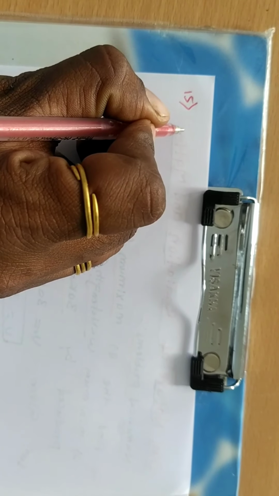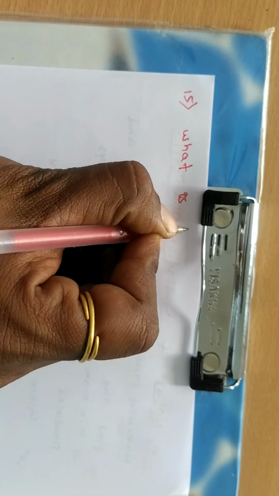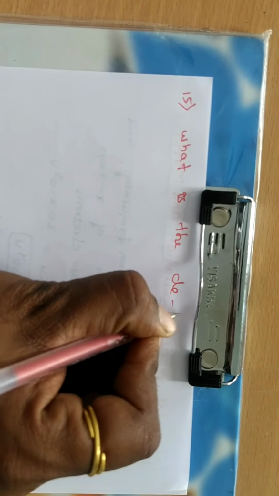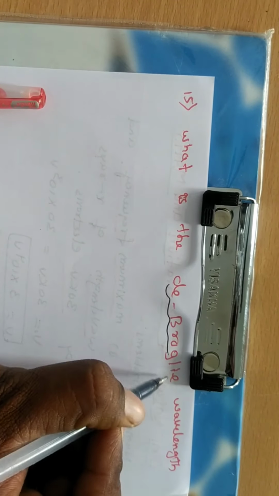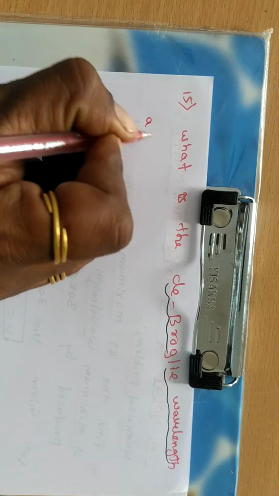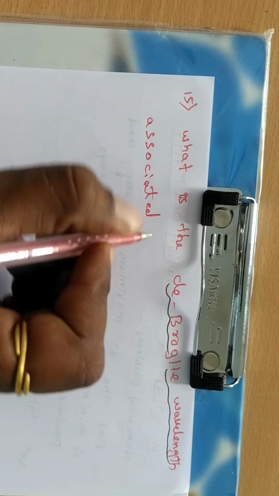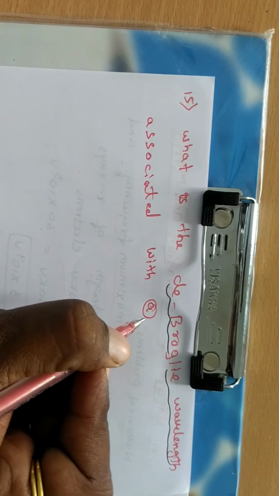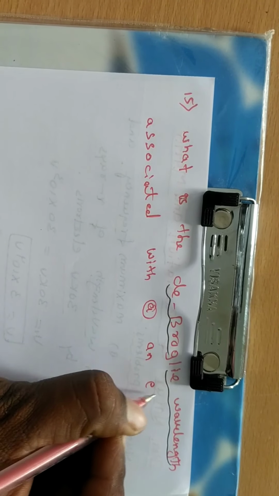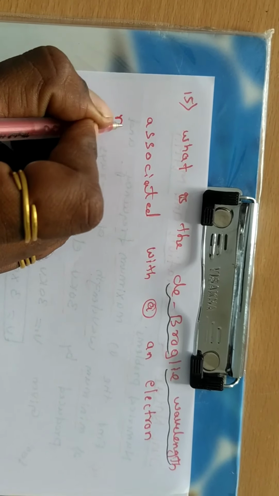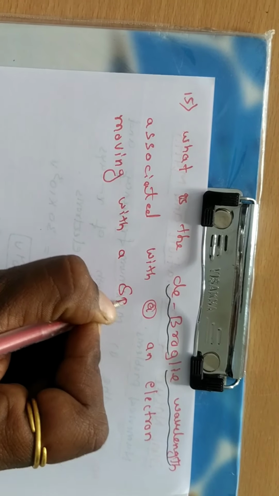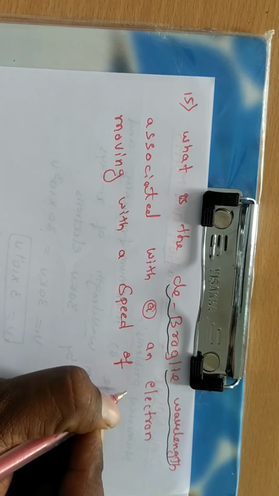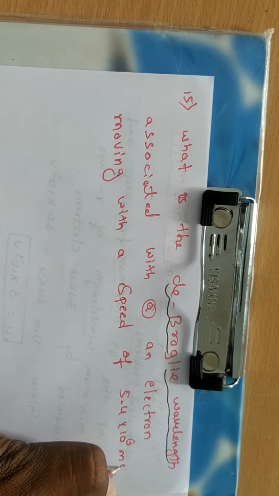What is the de Broglie wavelength associated with, first one, an electron moving with a speed of 5.4 into 10 to the power of 6 meter per second.